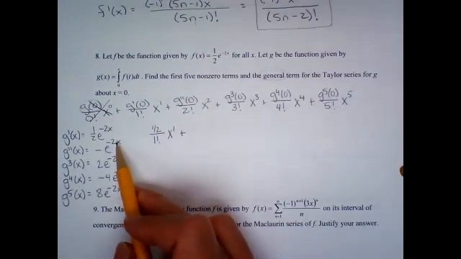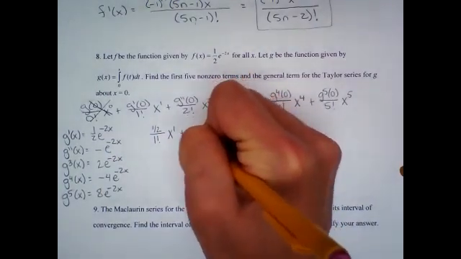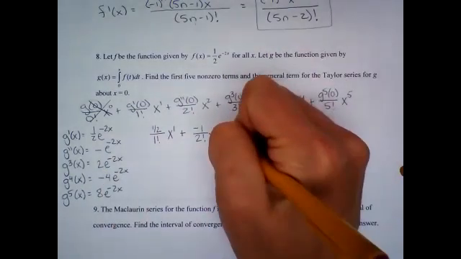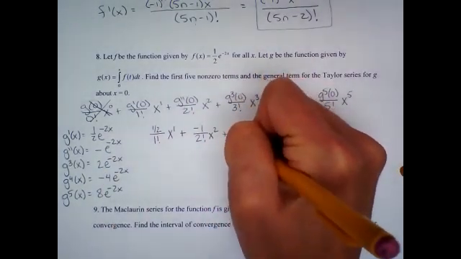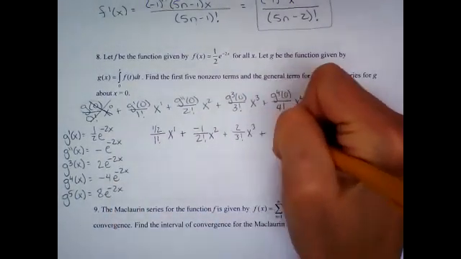Again, anything to the 0 power is 1, so it's just going to be -1 over 2 factorial x to the second. Third derivative at 0, that's going to be 2. Fourth derivative at 0 will be -4.